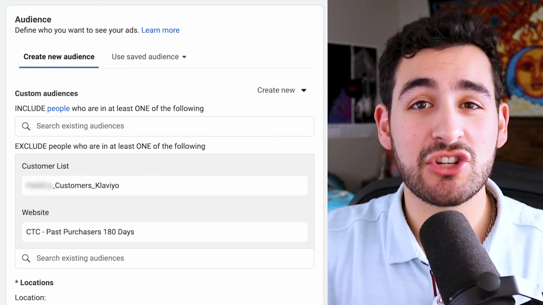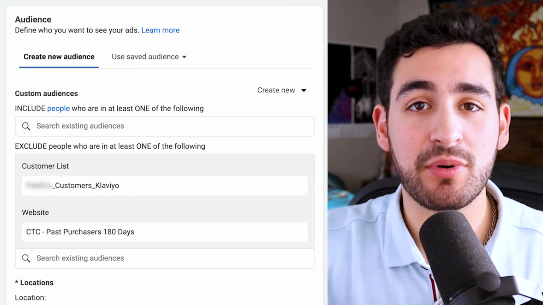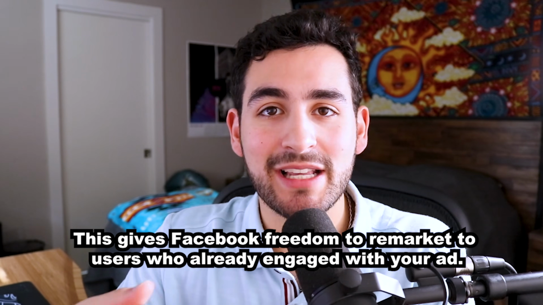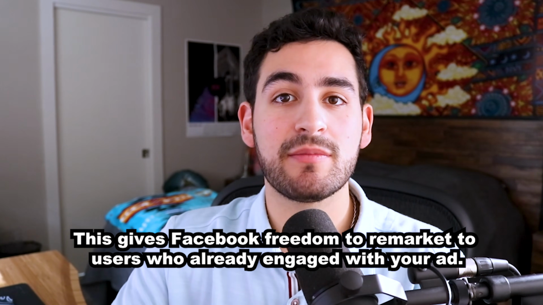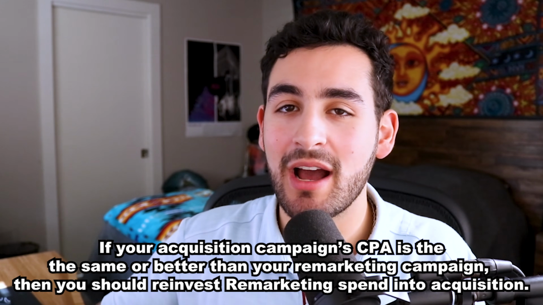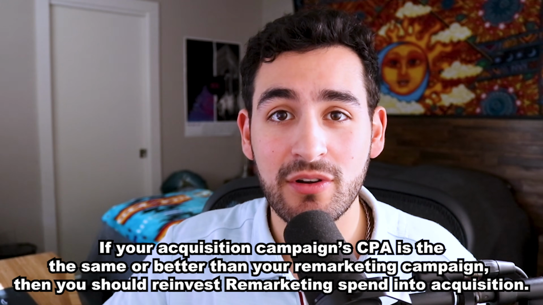Now, our exclusions are actually what makes the acquisition campaign type particularly unique. Acquisition campaigns only exclude pixel purchasers 180 days and a customer export list. Exclude past purchasers so that Facebook has the freedom to remarket within that same campaign and let it find the best performance for you. In my eyes, if I can get my acquisition campaign to acquire customers for the same price or cheaper than my remarketing campaign, then at that point, I'm able to scale exponentially further and I'm just wasting money on remarketing.